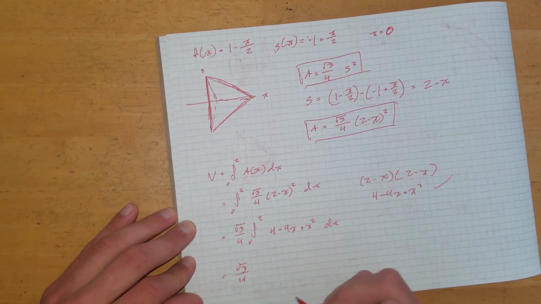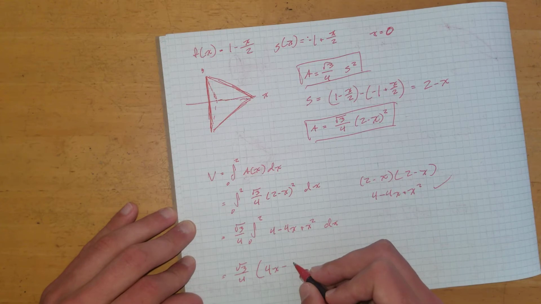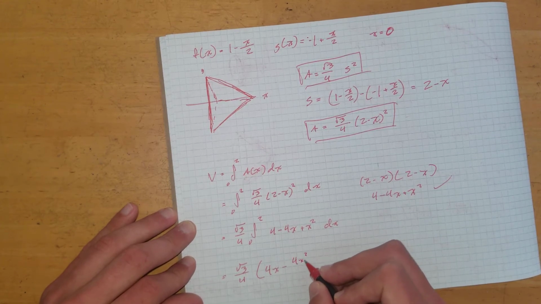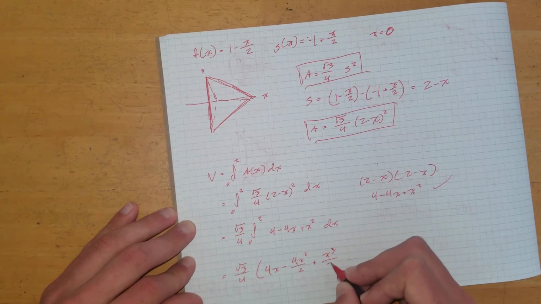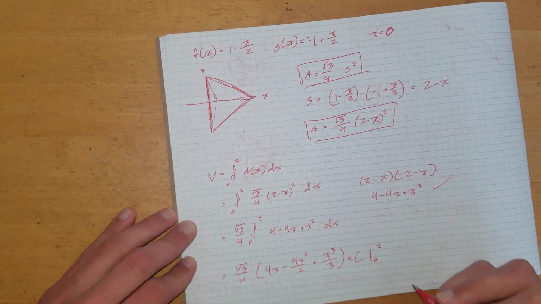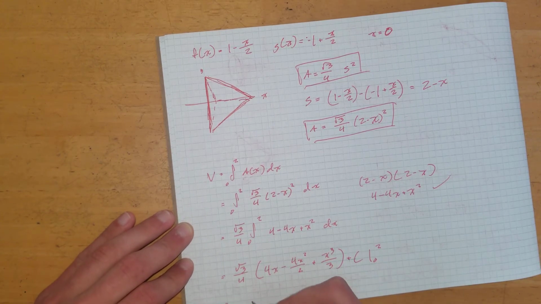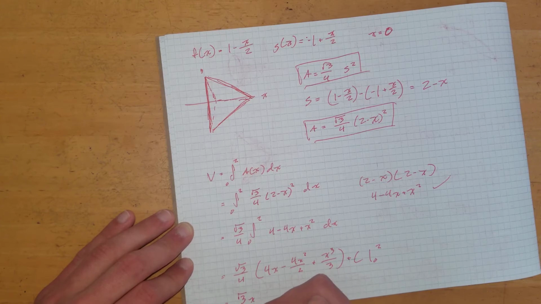So easy integration from here. So we're going to do 4x minus 4x squared divided by 2 plus x cubed divided by 3 plus c from 0 to 2. Simplify this down a little bit. We're going to get square root of 3x.